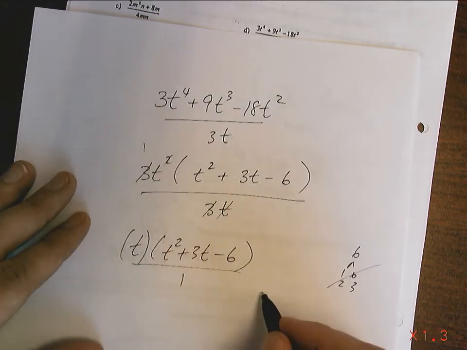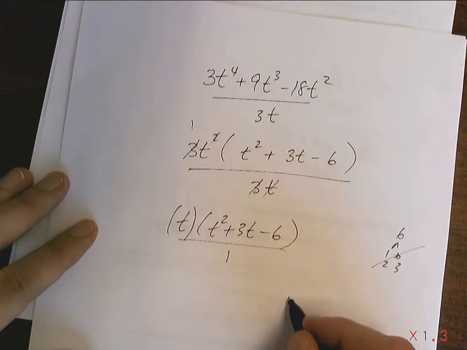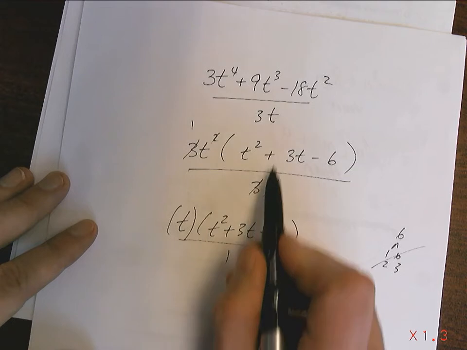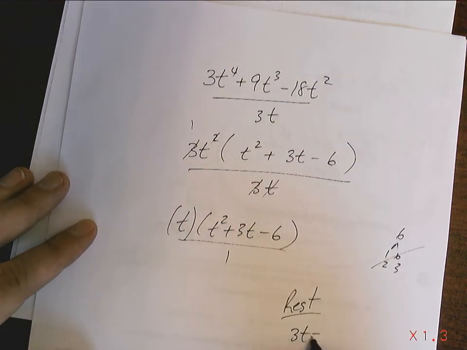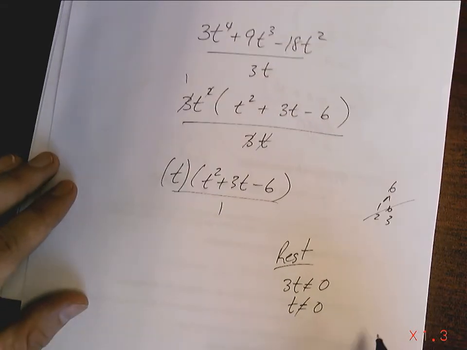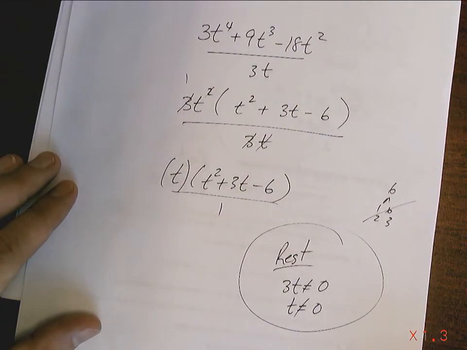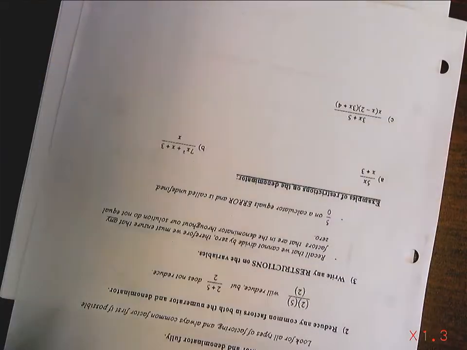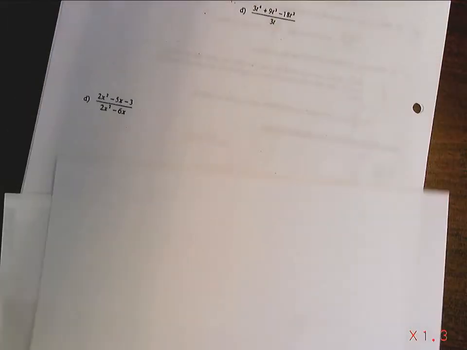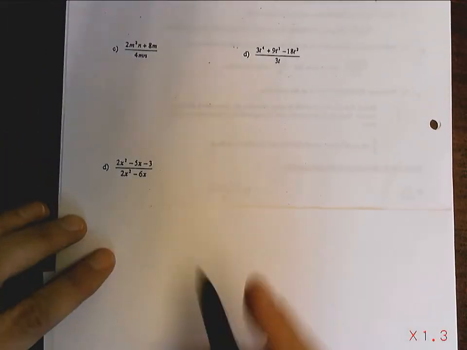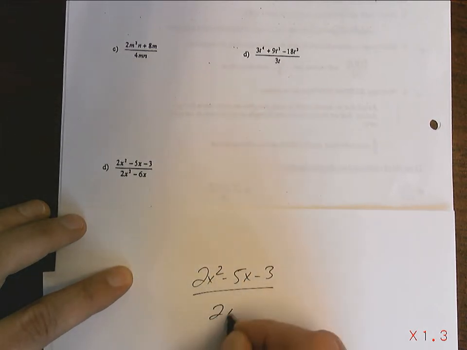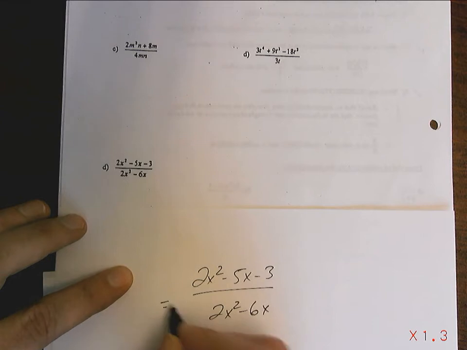Let's think about restrictions. You always have to put in restrictions. I don't need any restrictions here, but I do need them here. 3t cannot equal 0, in which case t cannot equal 0. And those are your restrictions. Last one. Need one more piece of paper. And here it is. It's 2x squared minus 5x minus 3 over 2x squared minus 6x.